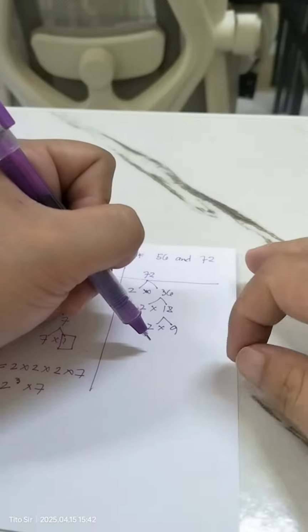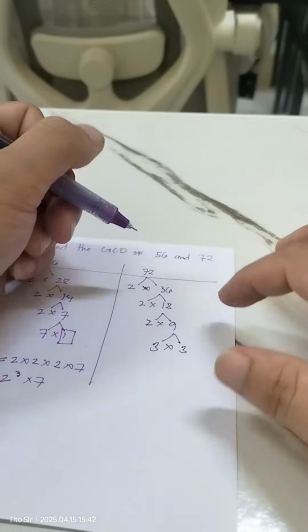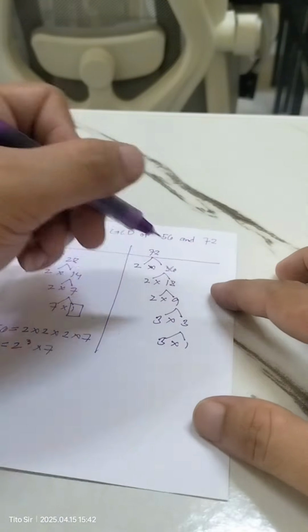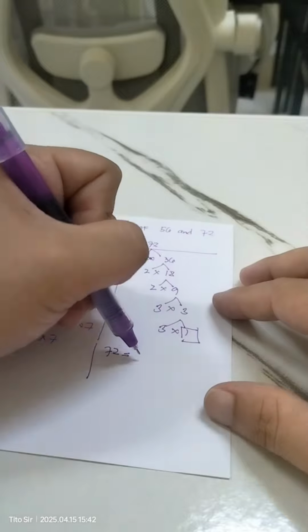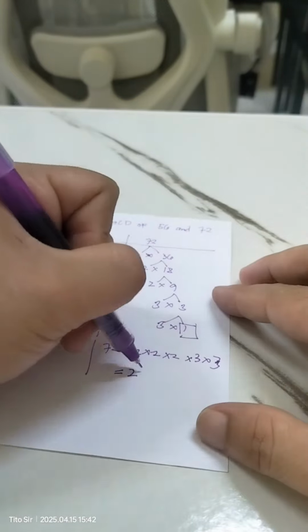And 2 times 3 is 6, so it cannot result in 9. So you need 3 times 3, and that will result in 9. And also 3 times 1 will result in 3. As you can see, we already reached 1, so we list down all the prime factors of 72 and declare that the prime factorization of 72 is 2 times 2 times 2 times 3 times 3, or you can write this as 2 to the power of 3 times 3 to the power of 2.